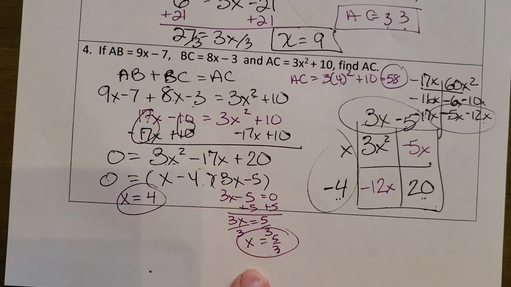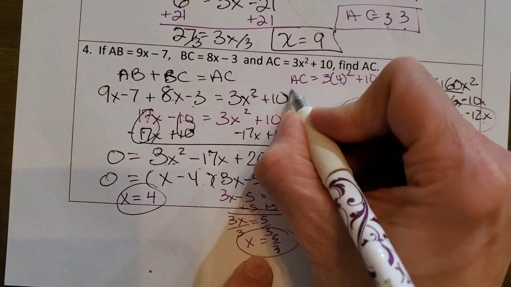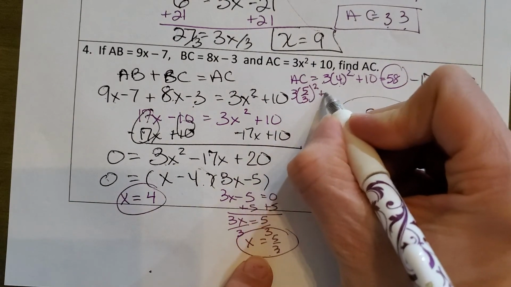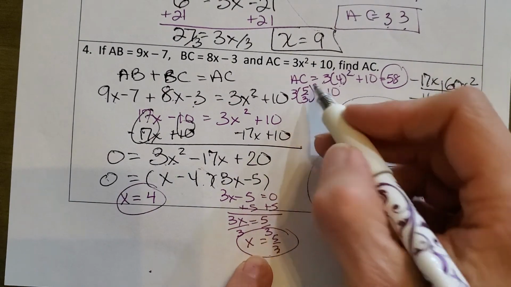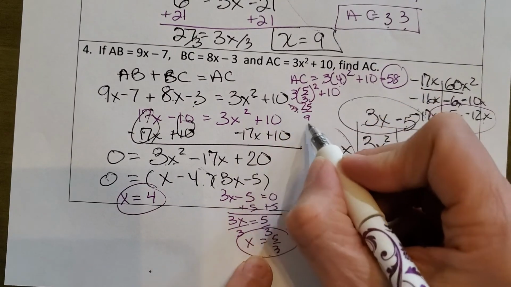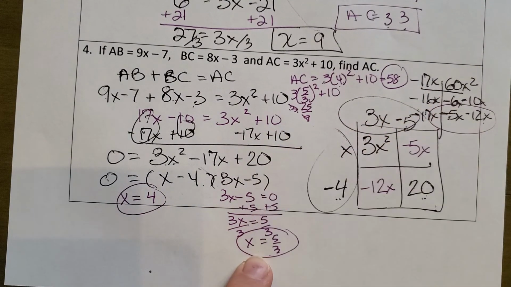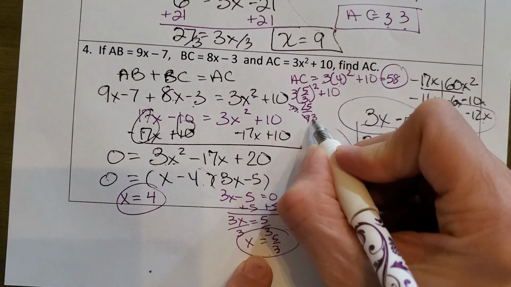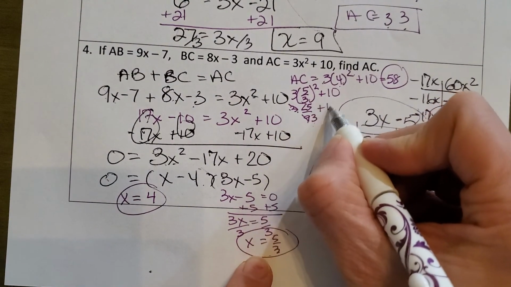And then I try the 5/3. When I do my 5/3, I'm going to get 3 times 5/3 squared plus 10. 5/3 squared is 25/9 times 3. The 3 and the 9 are reducible. So I'm going to say 3 goes into 9 3 times. So now I have 25 thirds plus 10.